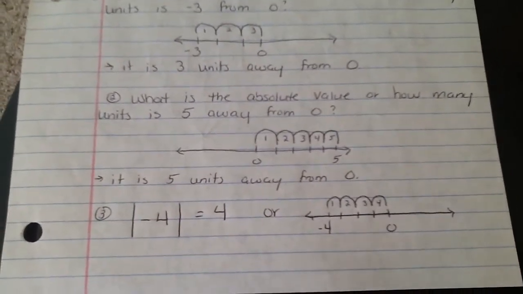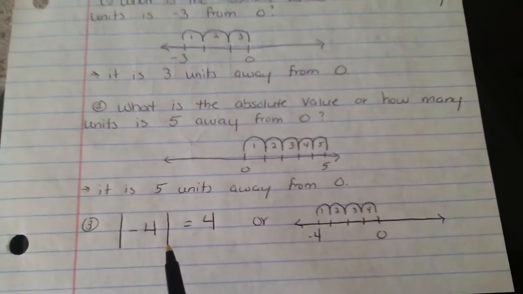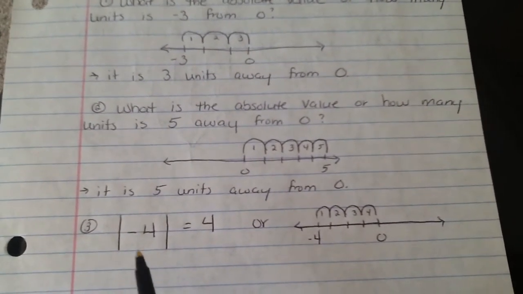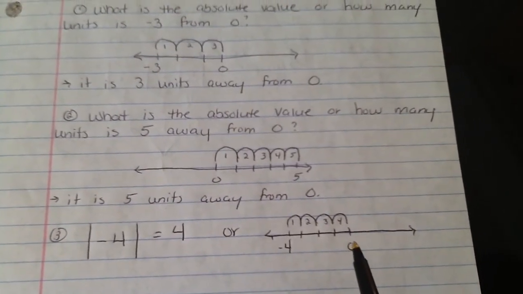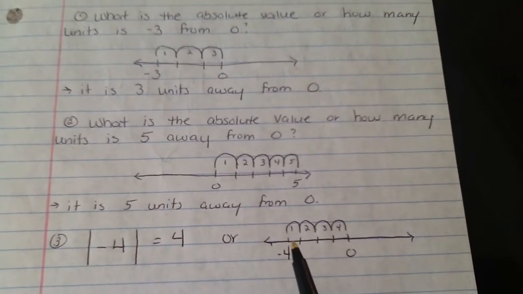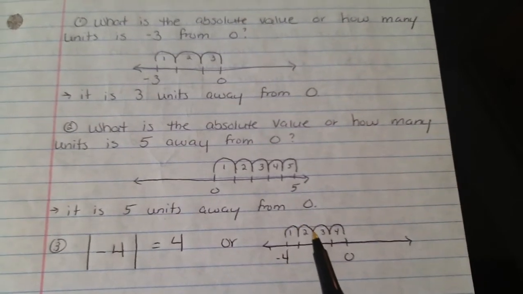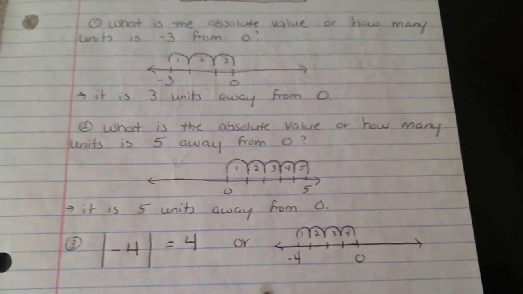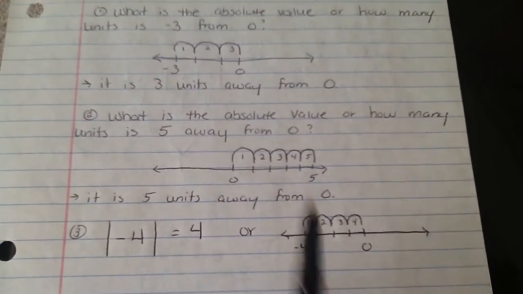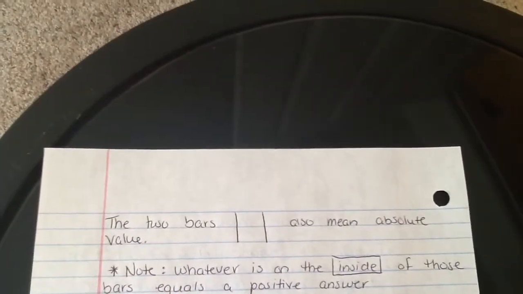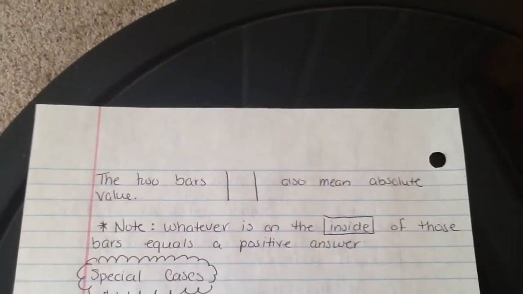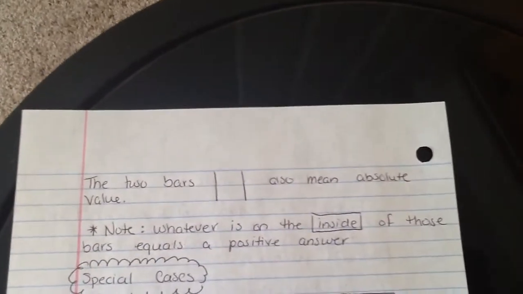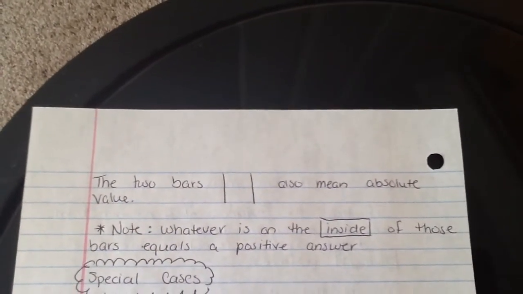Here's another representation. These two bars right here represent absolute value, and the statement altogether says the absolute value of negative 4. The answer is going to be 4, and we can prove that by using a number line. Focusing on the 0 and the negative 4 and the spaces in between, we have 1, 2, 3, 4. The absolute value of negative 4 is equal to 4. These two bars you will often see used to represent absolute value. Note, whenever there is a number on the inside of those bars, it always has a positive answer.